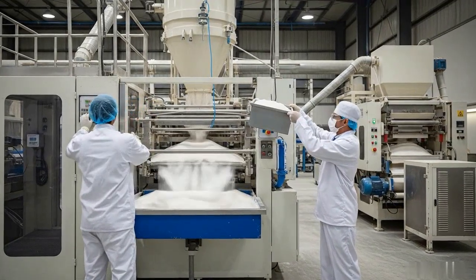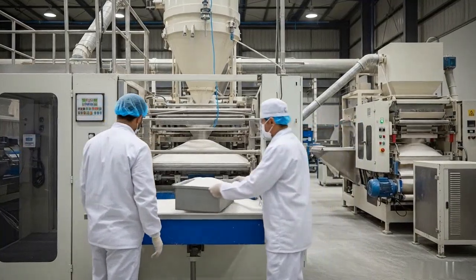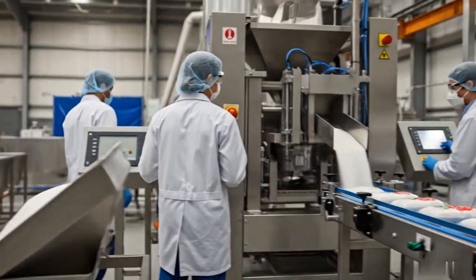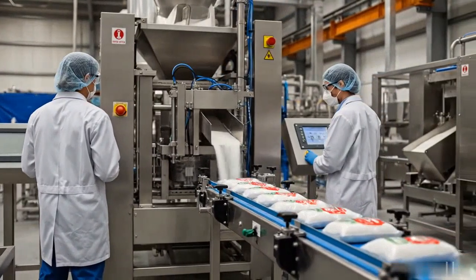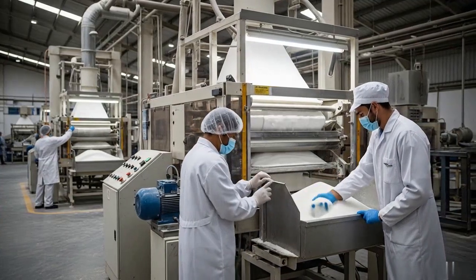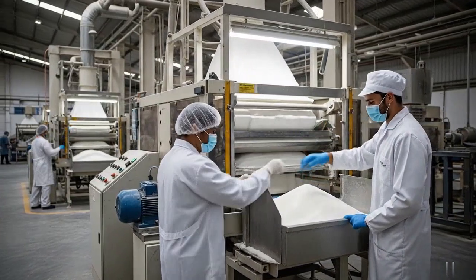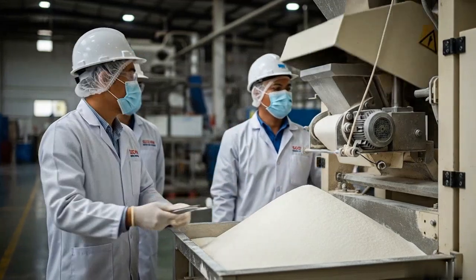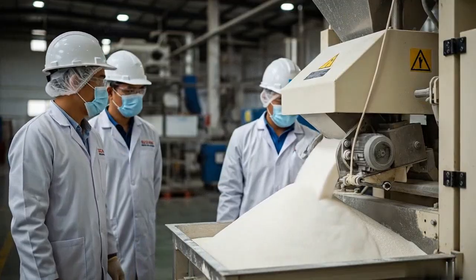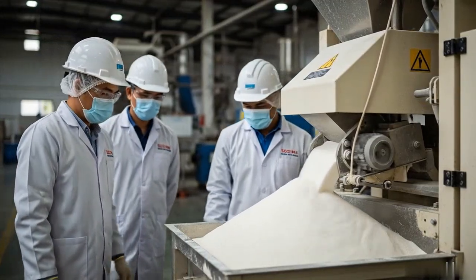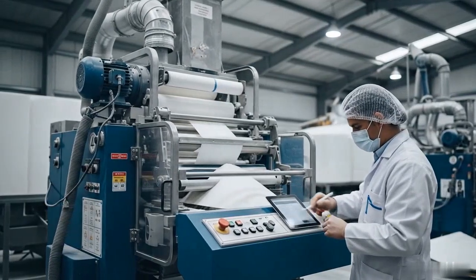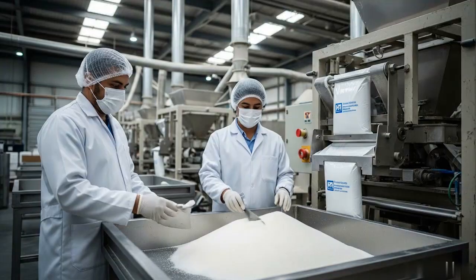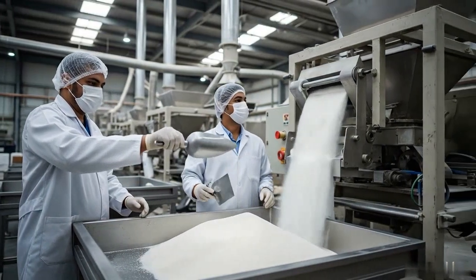White sugar inspected for quality before packaging. White sugar packaged for consumer distribution.